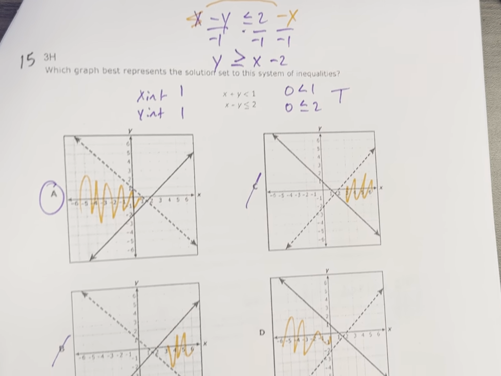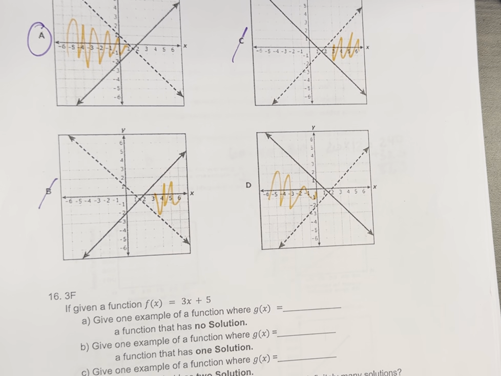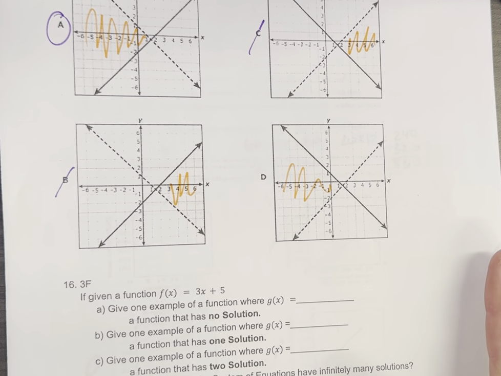Okay, and then lastly, you're just going to give some examples. Of course, everybody's answers should be different. So your original function is f of x equals 3x plus 5. So give one example where g of x equals a function that has no solution.